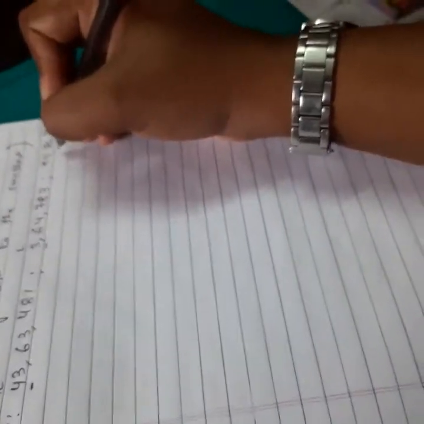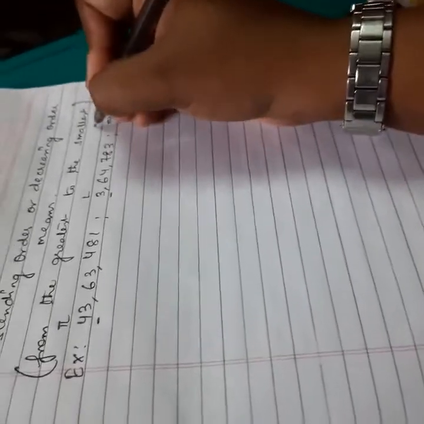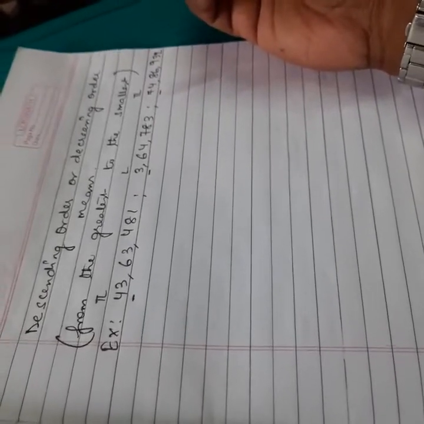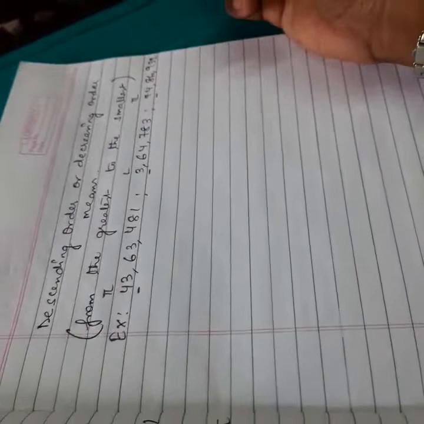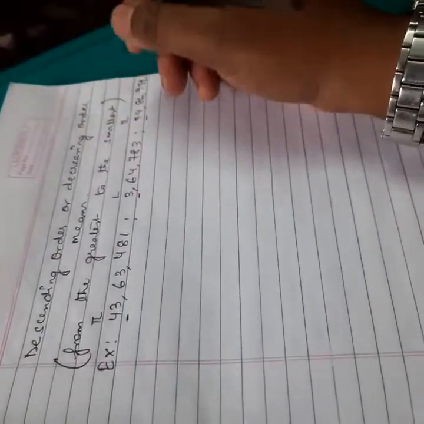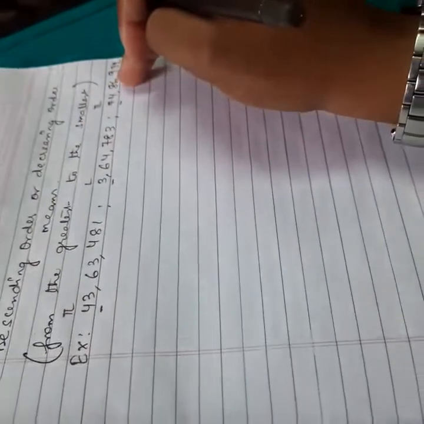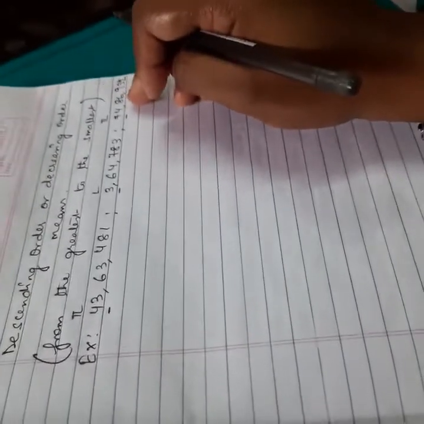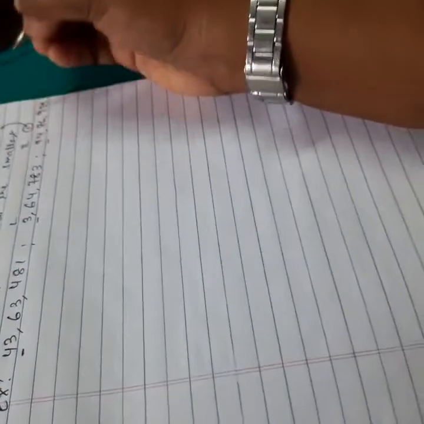And 74,86,932, here 7 also lies in 10 lakhs place. So we have 10 lakh, lakh and 10 lakh. So which one is the greatest number between these two 10 lakhs? Between 74 lakh or 43 lakh, 74 lakh is the greatest number. So I'll write 1 here.